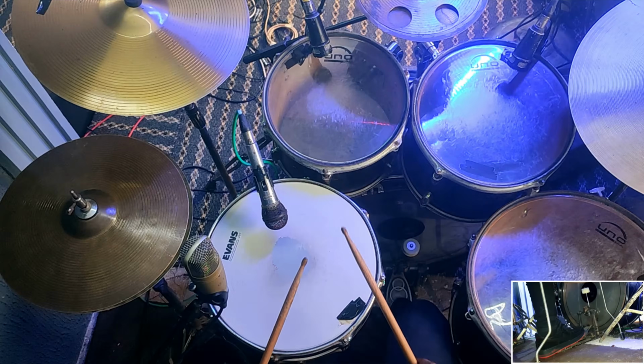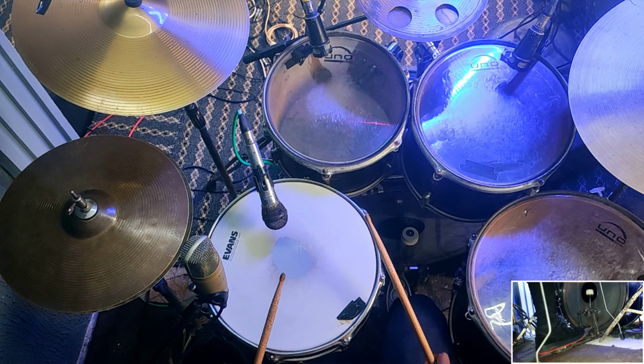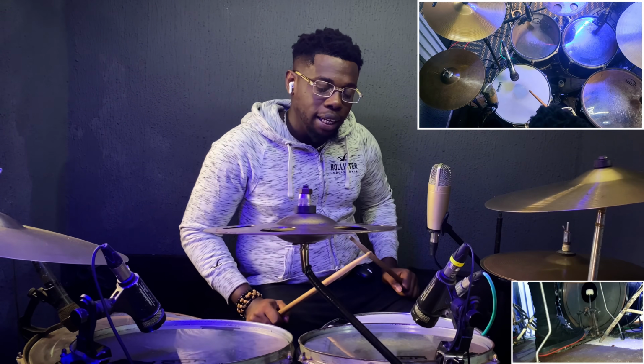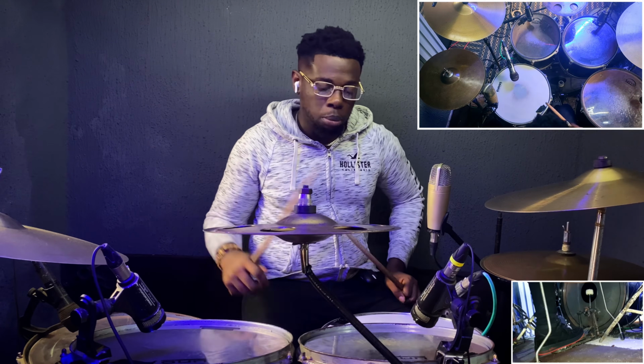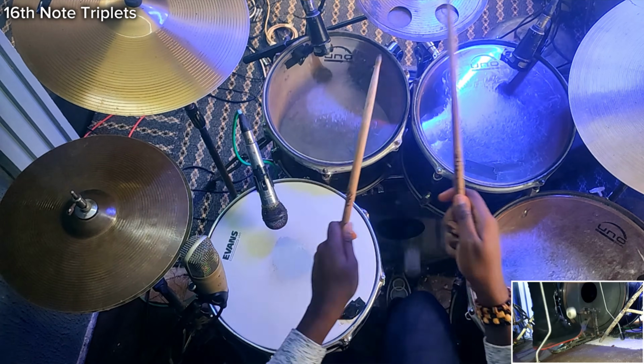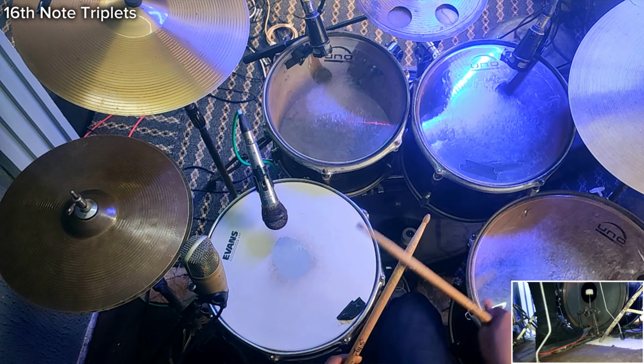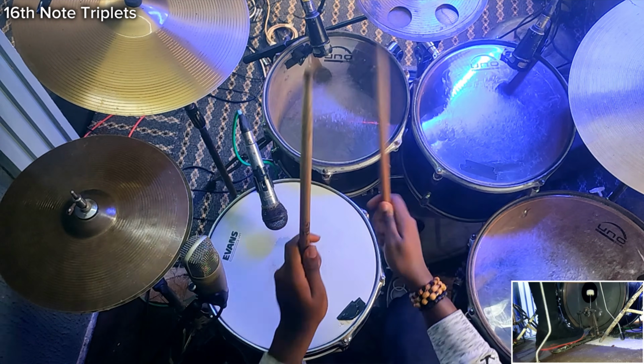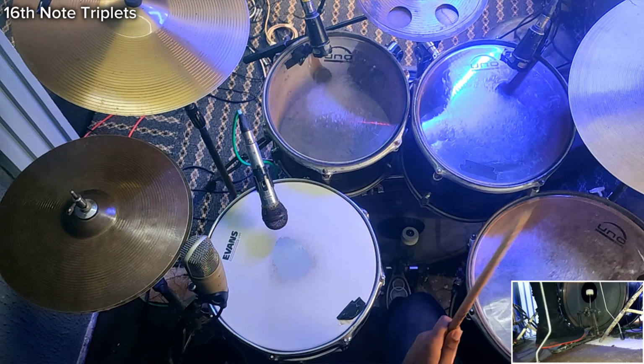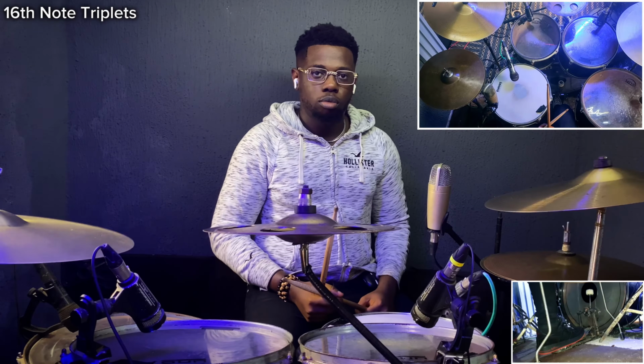So the next thing we're going to do, just like I stated earlier, is take a particular idea and try it in two different subdivisions. We're going to try it in 16th note triplets and 32nd notes. So this is the idea here. That's the idea. Now playing it in 16th note triplets is going to sound something like this. You see that?